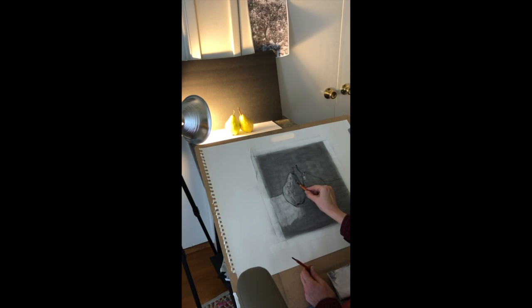Terminator is that part of your form shadow where the object is turned away from your light source. It's just past that transition area where it starts to feel like there's a little ribbon of darkness that's a little darker than the inside of your form shadow. So I'm pushing that terminator in here. I'm considering the shadow shapes on my pear.